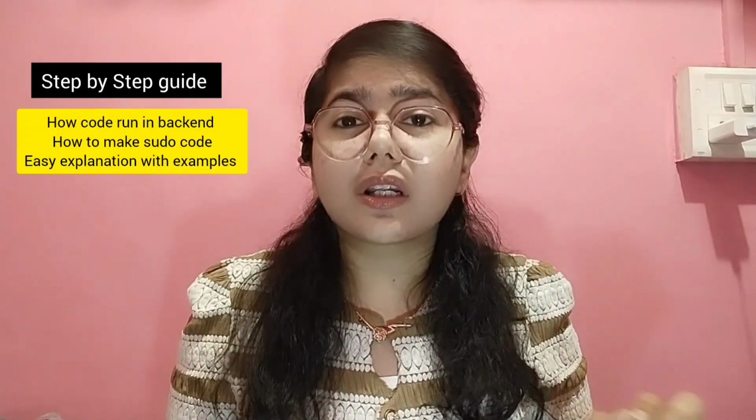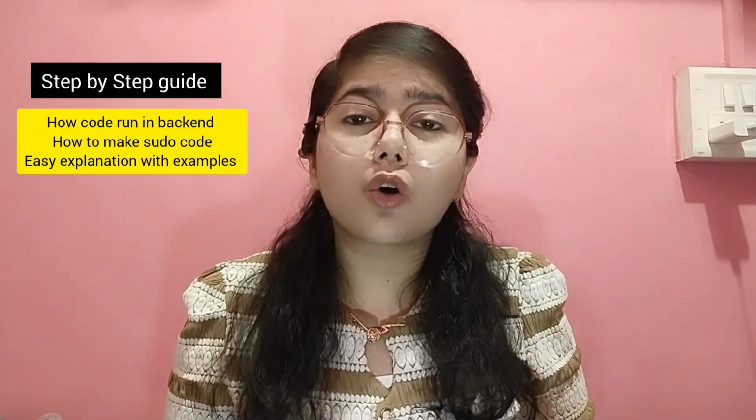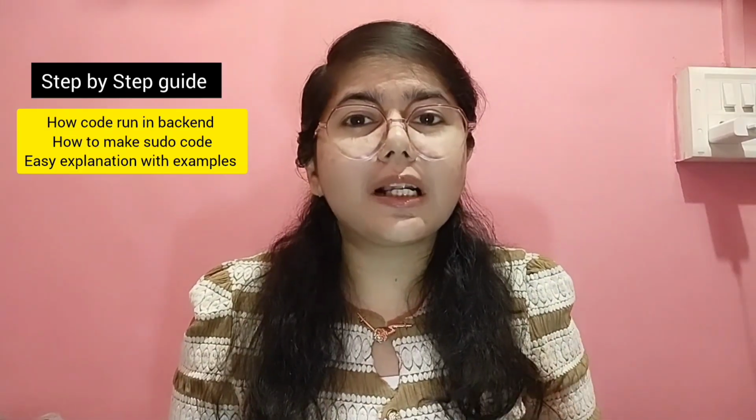In this course, I'll teach you each and everything in detail: how code runs in the backend, how to build its logic, and how to build its pseudocode with the help of diagrams. So by the end of this course, you will have the confidence to build some major projects. Now, without wasting any time, let's begin our Ultimate Python course.